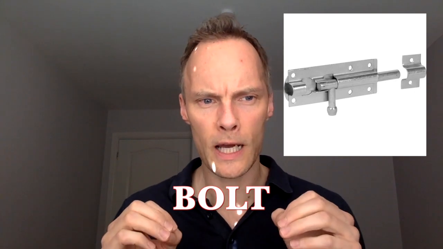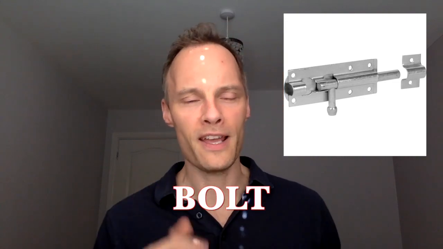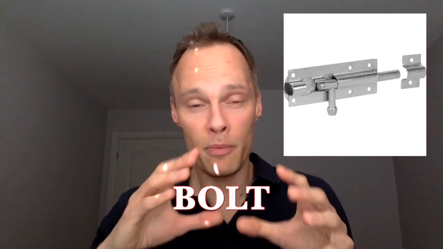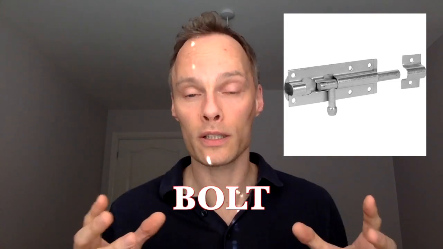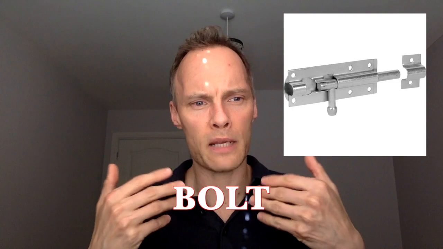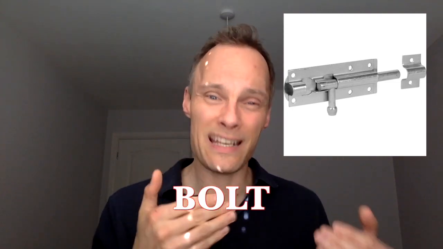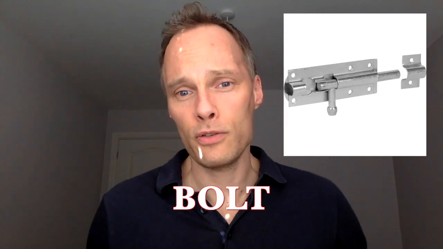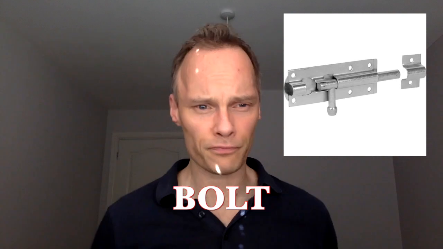So that one is over here. That's a bit of metal. It's actually the lock. It's like a lock, but it's also called a bolt, and it's the bit of metal that slides into a lock, for security, to shut a door, to keep a door secure.